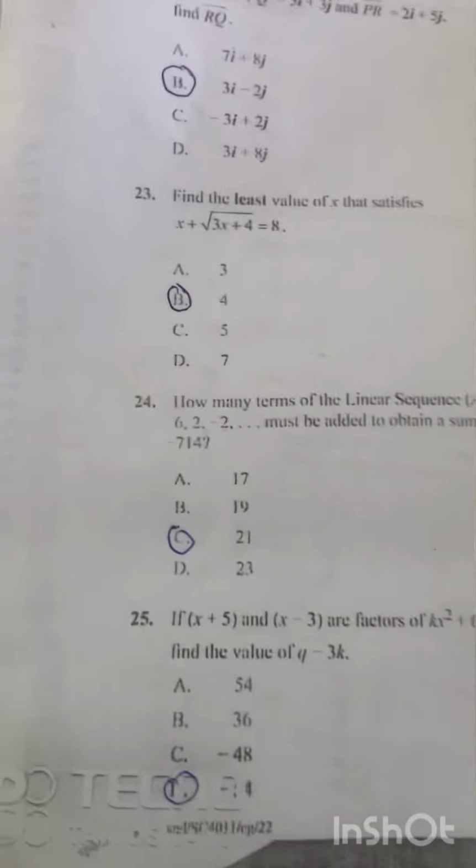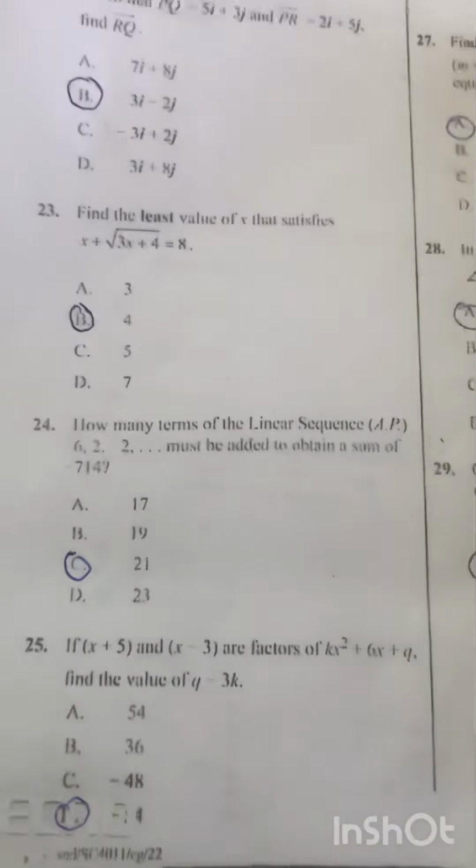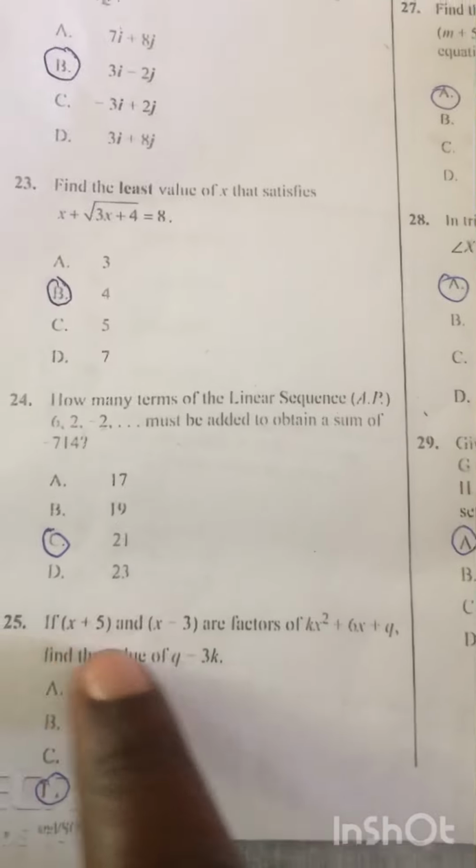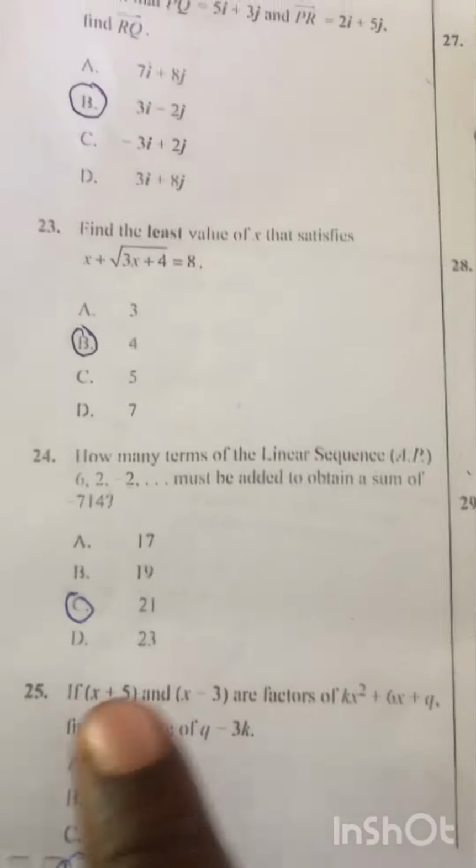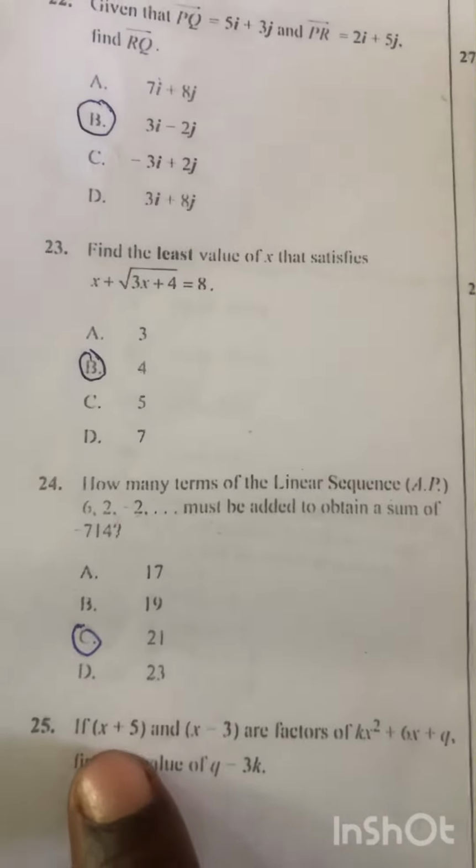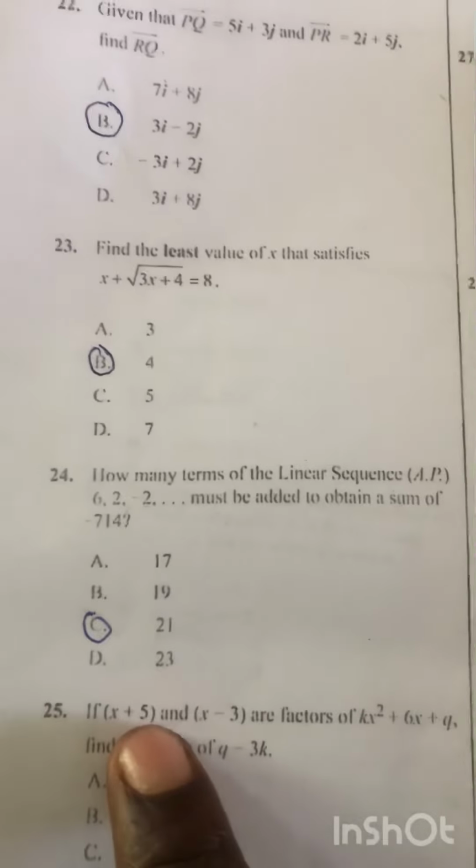So now we move on to question 25. It says, if x plus 5 and x minus 3 are factors of this expression, find the value of q minus 3k. So this is sort of a simultaneous equation. Remember that x plus 5 is a factor, which means that if you put negative 5 inside the expression, you are supposed to get 0.